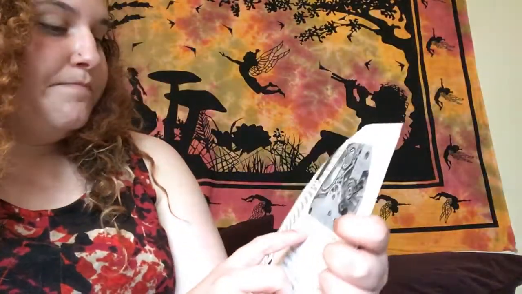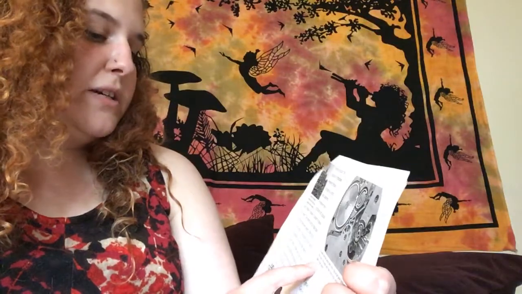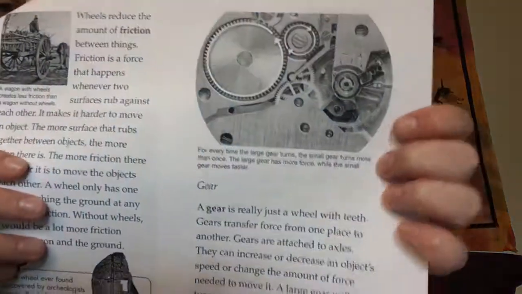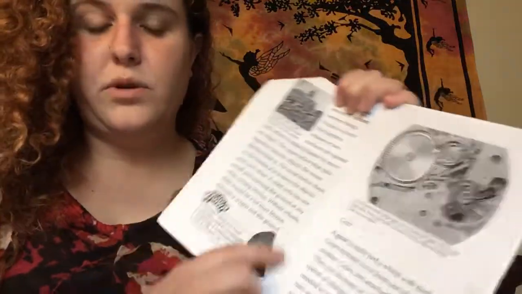For every time the large gear turns, the small gear turns more than once. The large gear has more force, while the small gears move faster. And they're going to talk about gears too, which isn't one that we technically said as a simple machine, but it's still important to know.